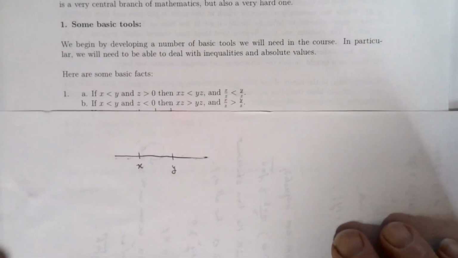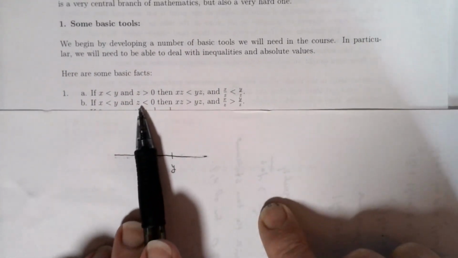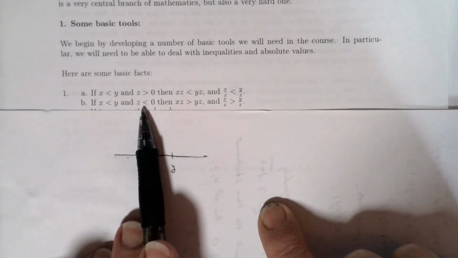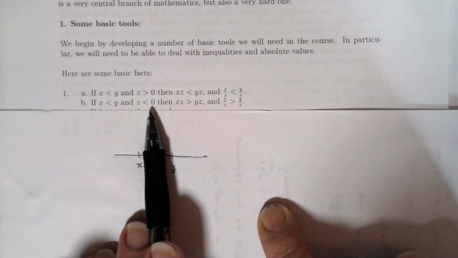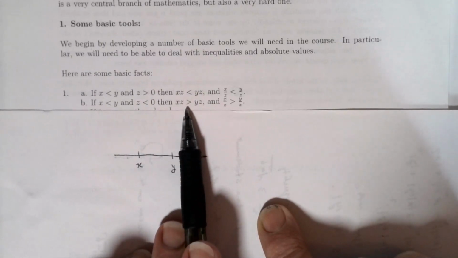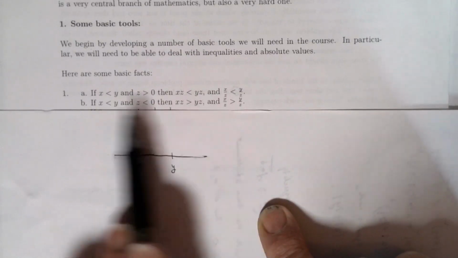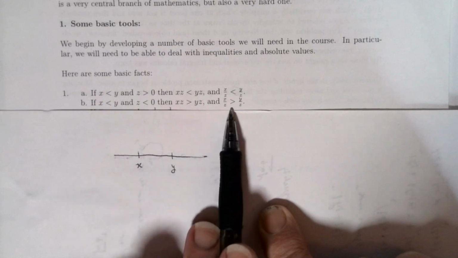On the other hand, as you may recall from school, if you multiply both sides by a negative number, so if z is less than 0, that is z is negative, then it flips the inequality sign around when you multiply, and it flips the inequality sign around when you divide. So the less than becomes bigger than.